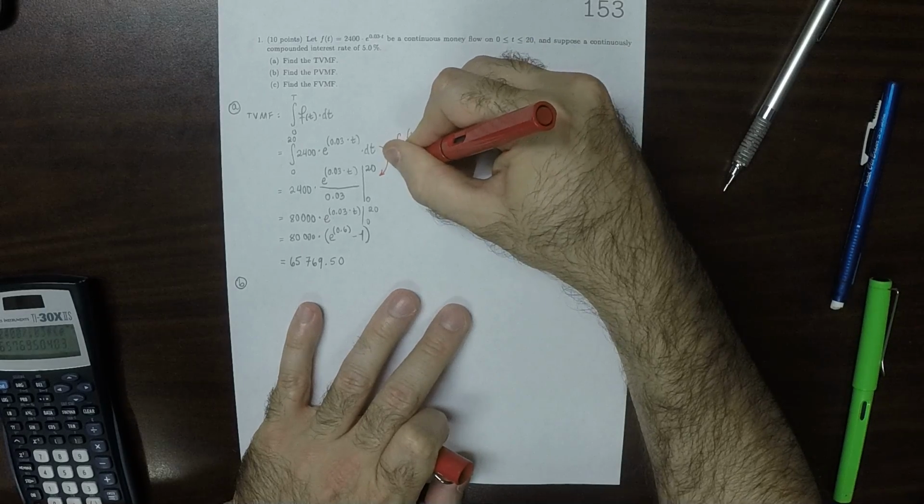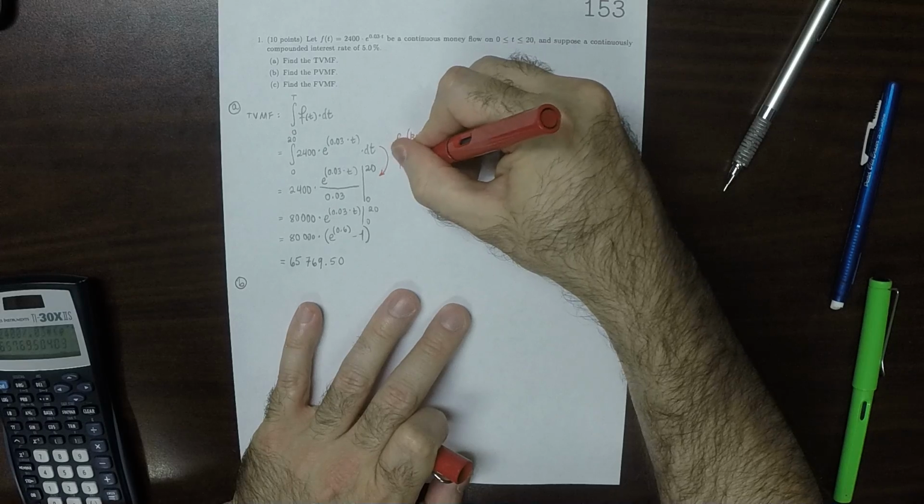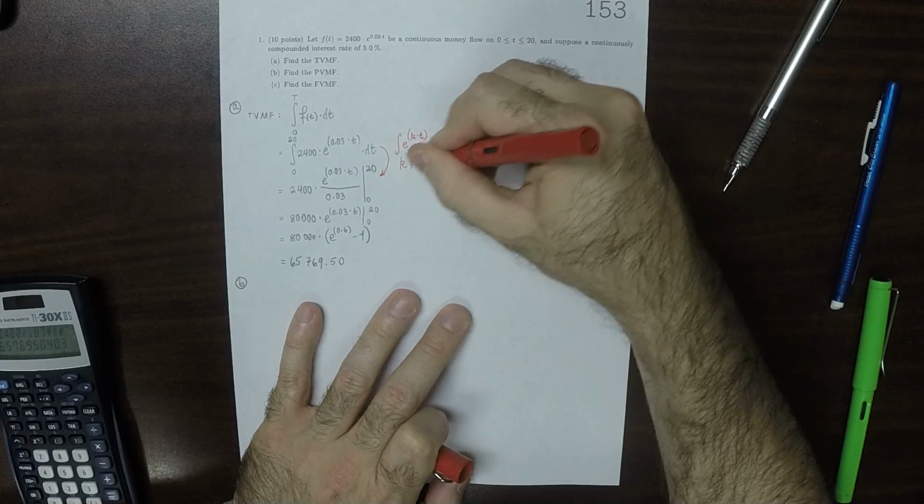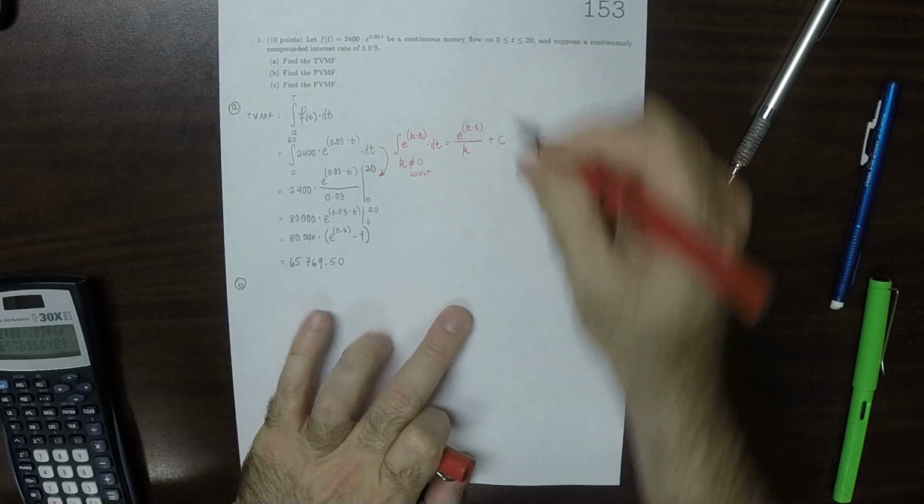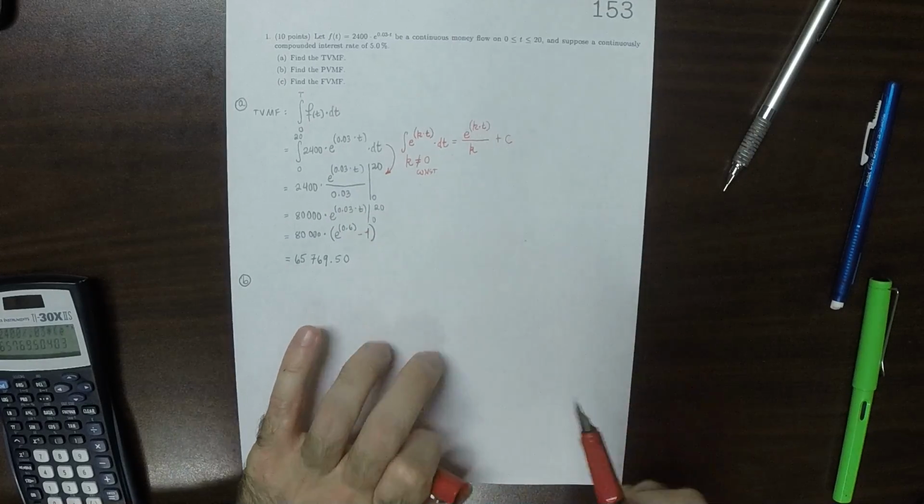And this works for any k that's not 0 and constant. So in this case, I did it with k equal to 0.03.